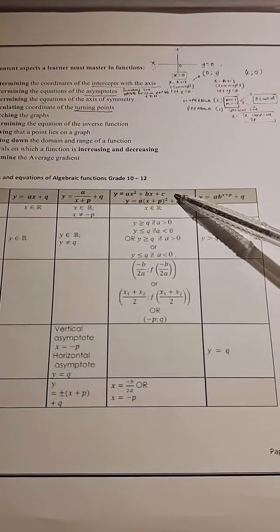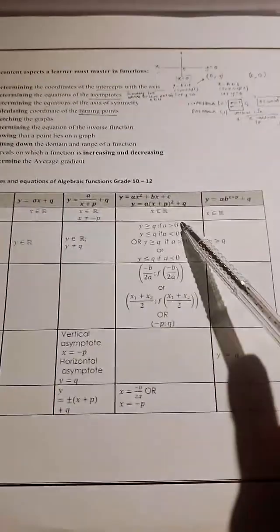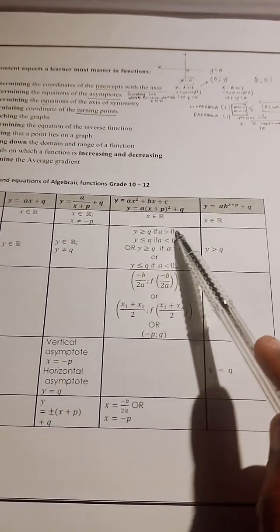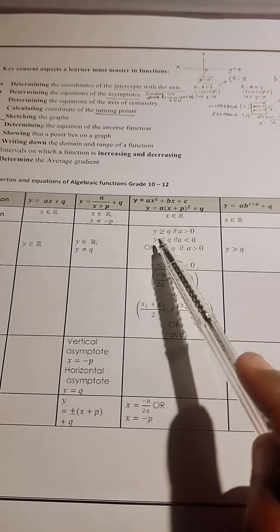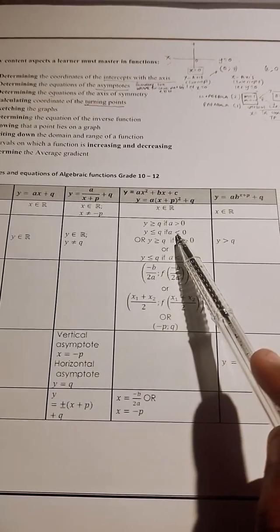Then your parabola, we spoke about the domain, generally speaking. Range, this is when our graph is concave up. We do notice this about the range. When the graph is concave down, you should notice that y is always going to be less than whatever the y coordinate of the turning point is.